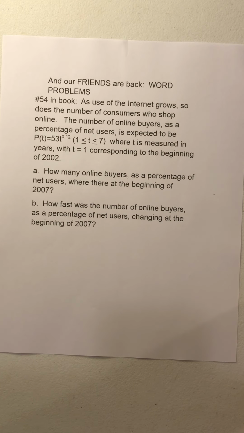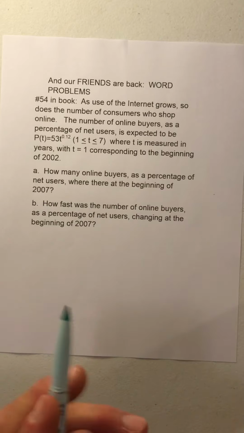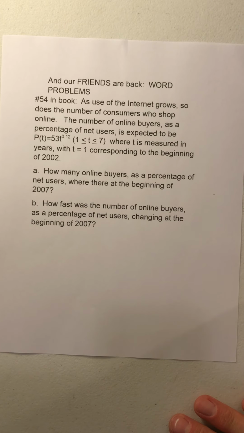The number of online buyers as a percentage of net users is expected to be P of t equals 53t to the 0.12, where t is between 1 and 7, and where t is measured in years with t equals 1 corresponding to the beginning of 2002. How many online buyers as a percentage of net users were there at the beginning of 2007? It would be kind of interesting if this was a little more recent, but these are the latest numbers we have. Especially this year, it would be interesting to see what that would be.